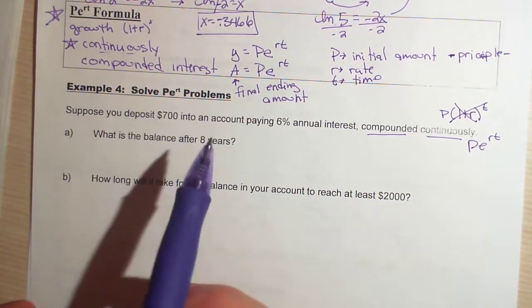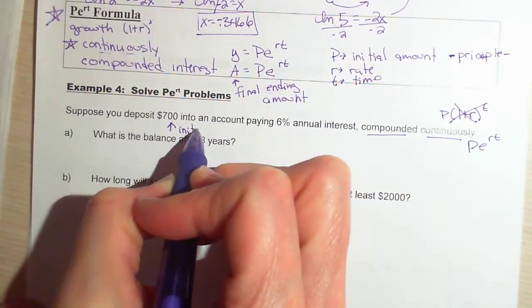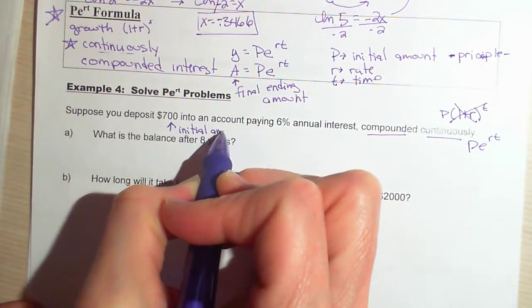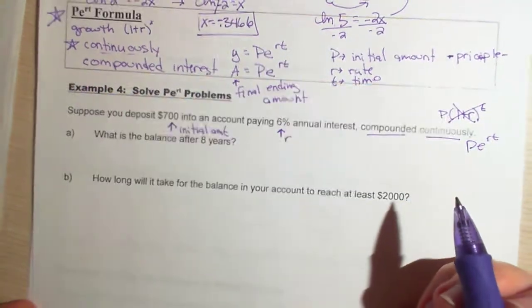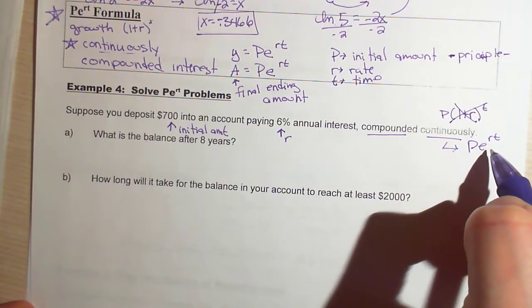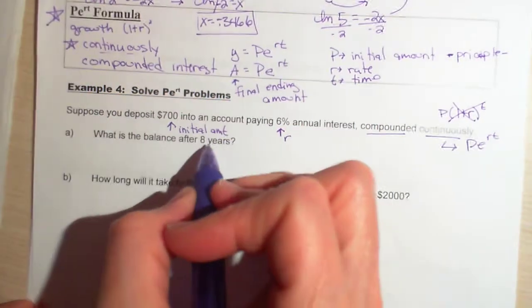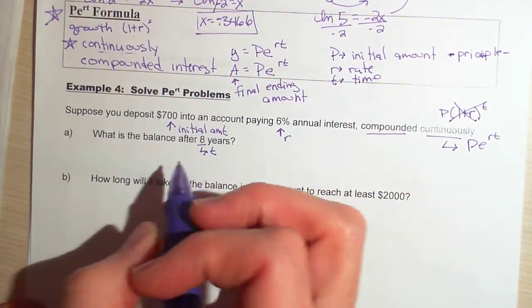So suppose you deposit $700. That sounds like my initial amount, what I'm starting with. In an account paying 6%, that sounds like my R. Continuously compounding, so I know I'm going to use this equation. What is the balance after 8 years? That sounds like my time.